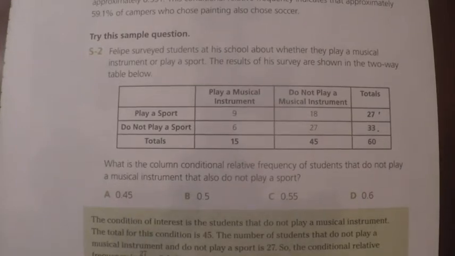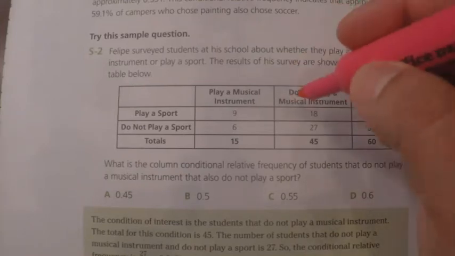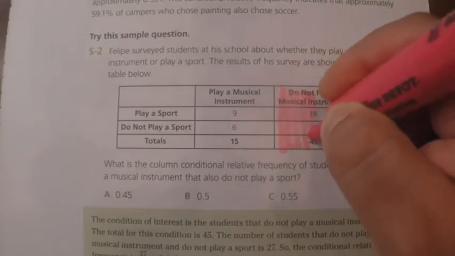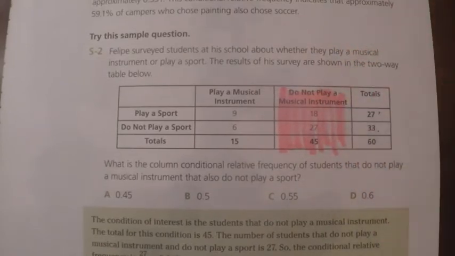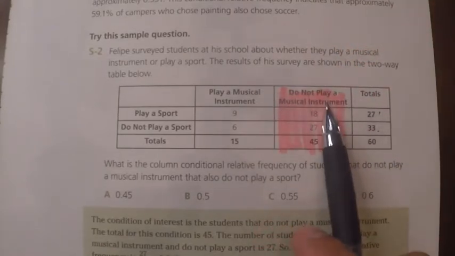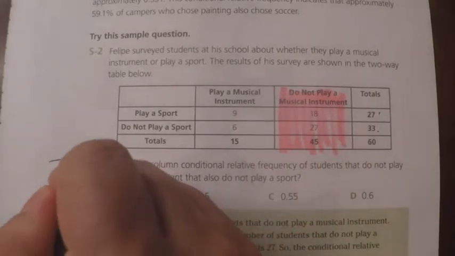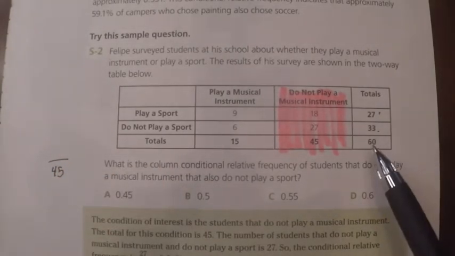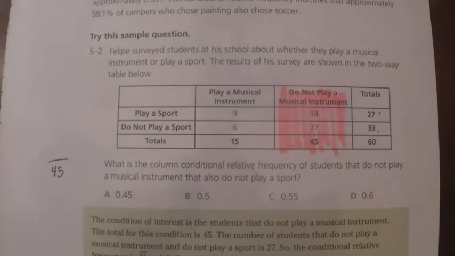So here it says, what is the column conditional frequency of students that do not play a musical instrument that also do not play a sport? So now we're just looking at students that do not play a musical instrument. So we're just looking here, right? It's just focusing, this is our total set here, our students who do not play a musical instrument. So when we're looking for our denominator here, that total will be 45. We're no longer looking at all the students, but just those that do not play a musical instrument. And then we want to know, out of those who do not play a musical instrument, how many do not play a sport?